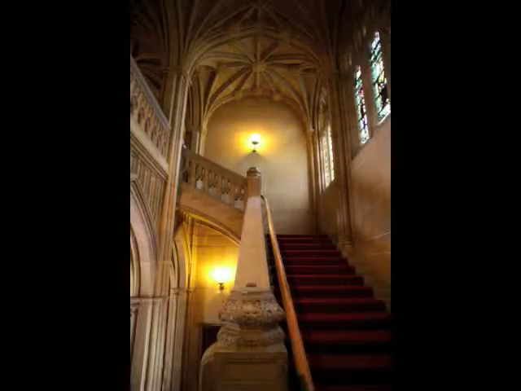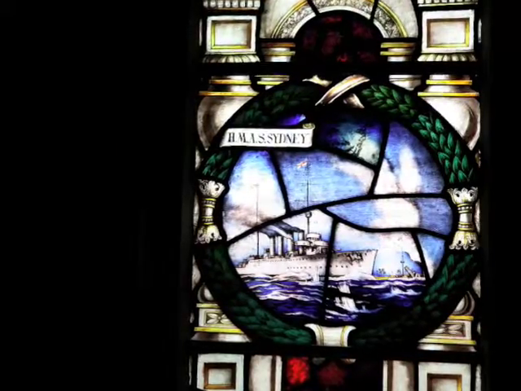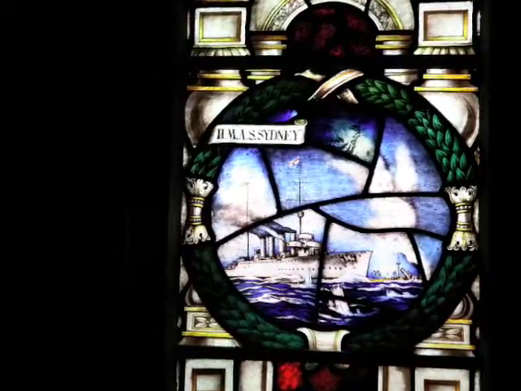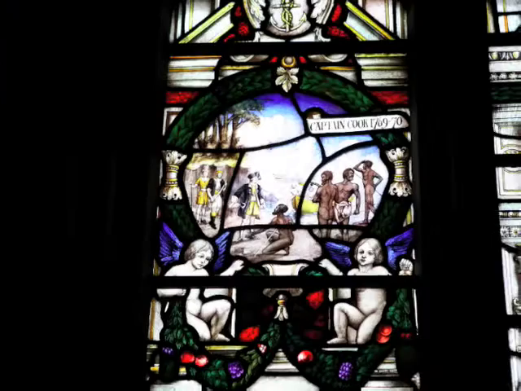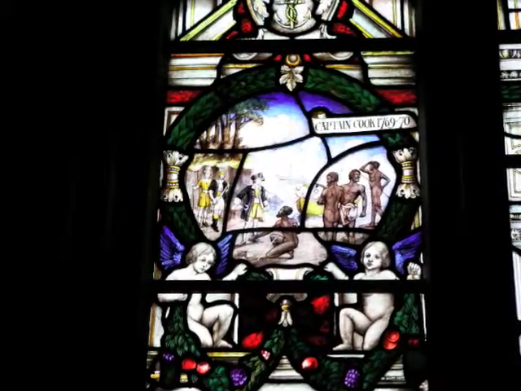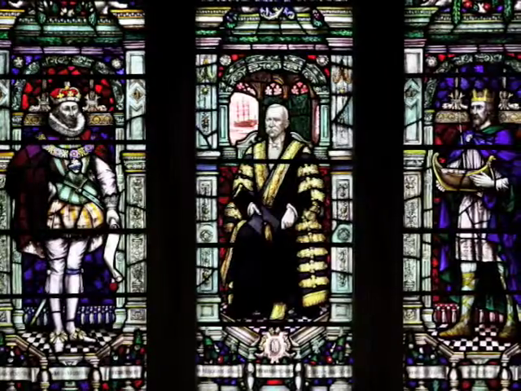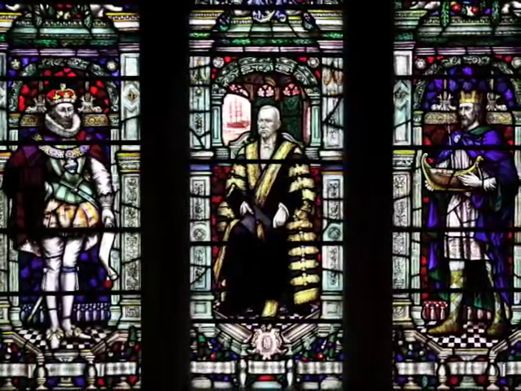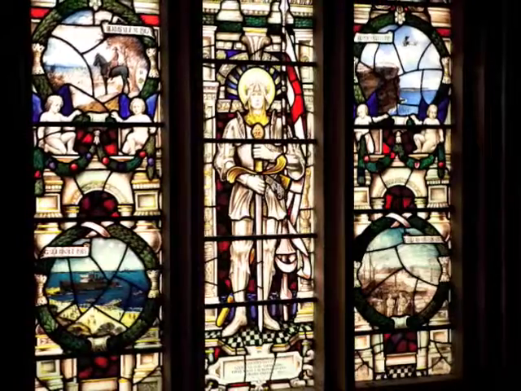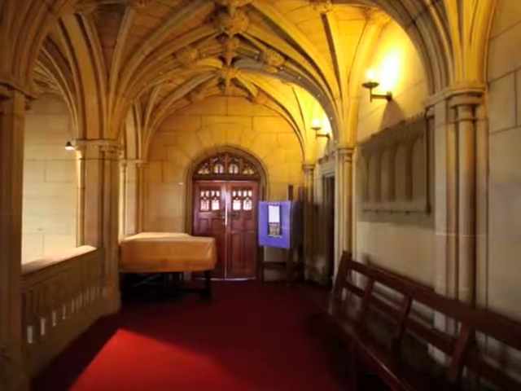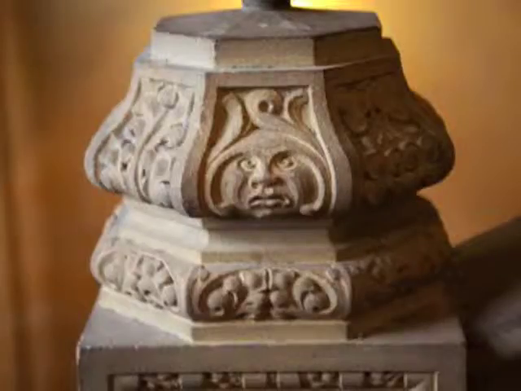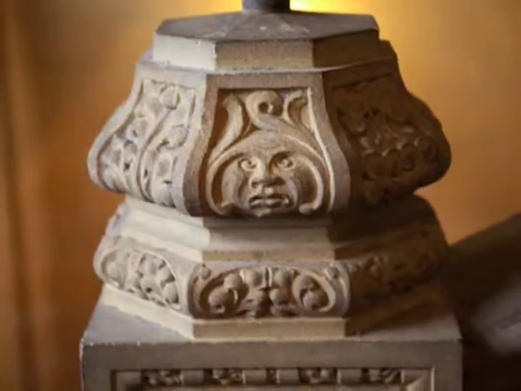Except that they don't celebrate Halloween or Thanksgiving. These stained glass pictorials are mostly historical. However, there are Bible verses below some of them, including the ever-popular John 3:16. Mermaids aren't usually on stained glass in churches. And going back down the staircase, you'll notice human faces on the engravings.